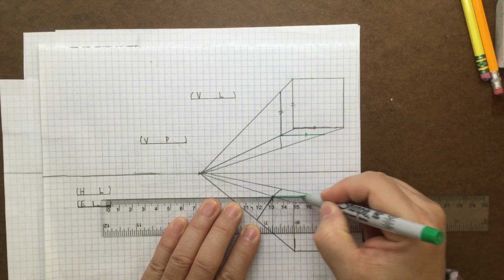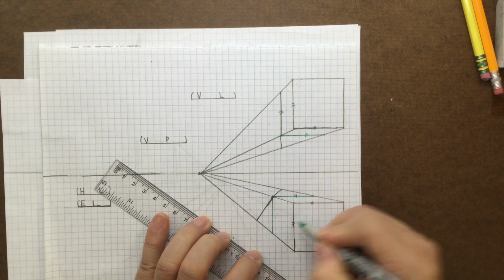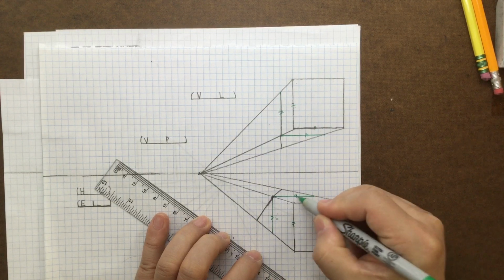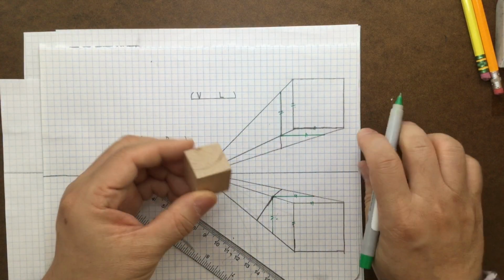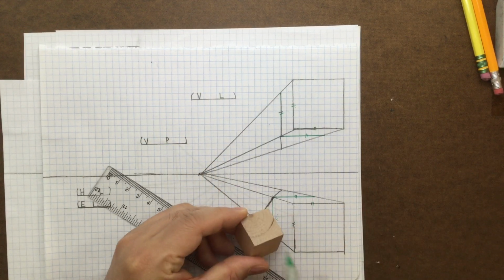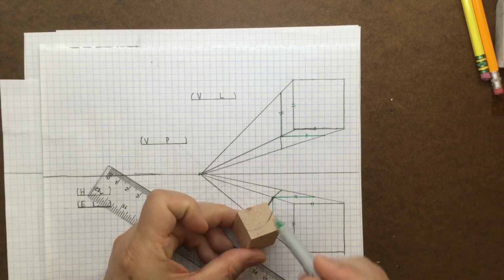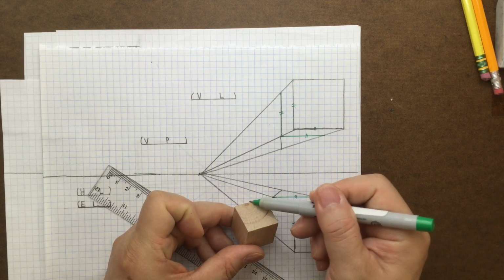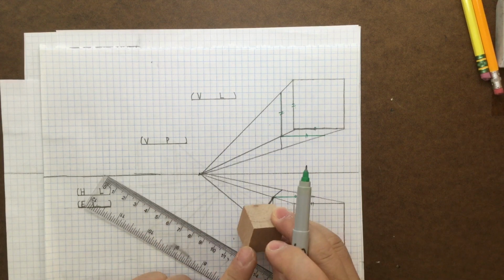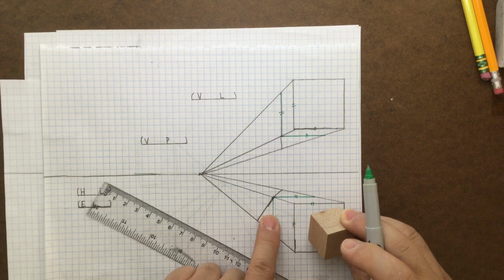You have to remember that when you're looking at the block, this side and this side are parallel to each other. So if you have a block here, see this block? See this part is this, and this part is that. So it should have been parallel to each other. Same thing here, right? This one, and then this one there.